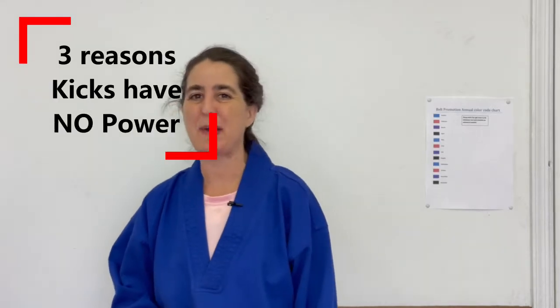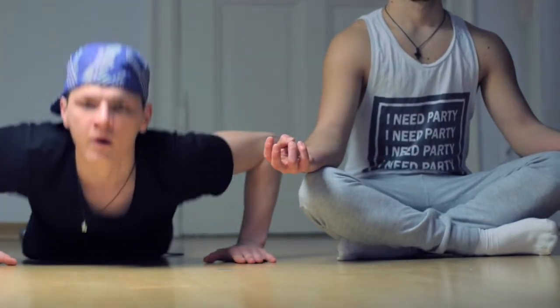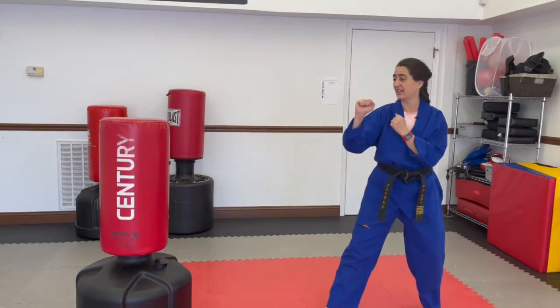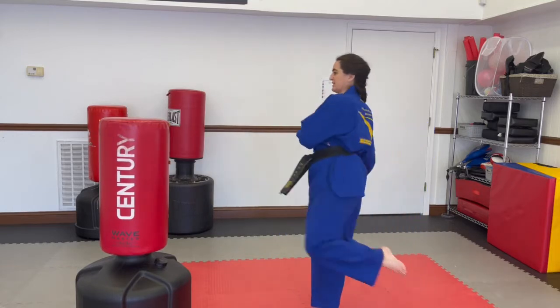Today we're going to talk about 3 reasons why your kicks do not have strength. Number 1 is poor body mechanics. Number 2 is lack of power or use of that power. And number 3 is mental follow-through. Are you kicking like this? Or are you kicking like this?